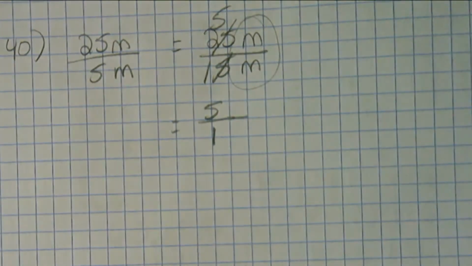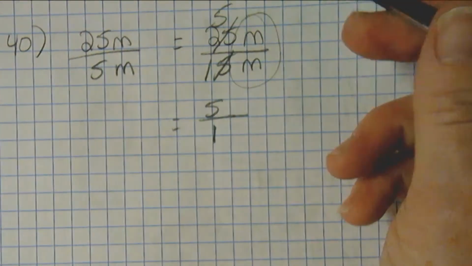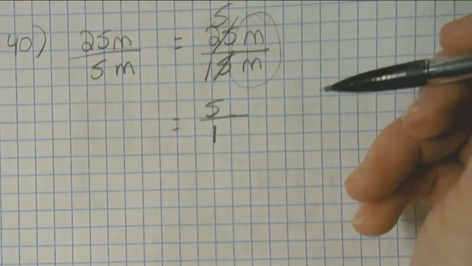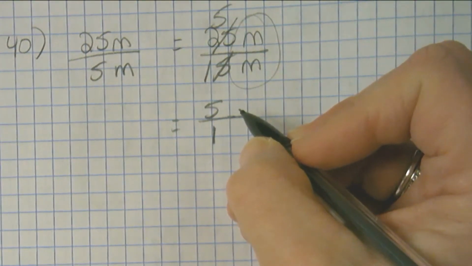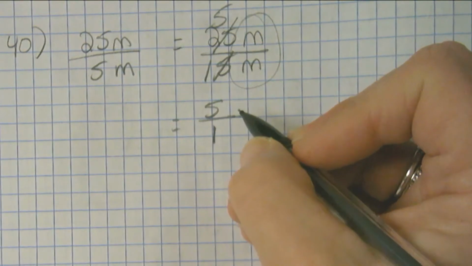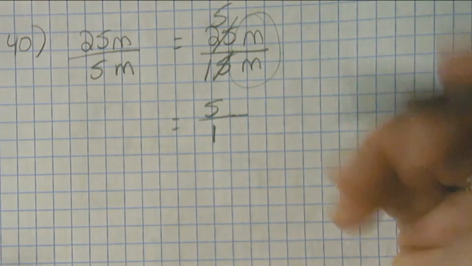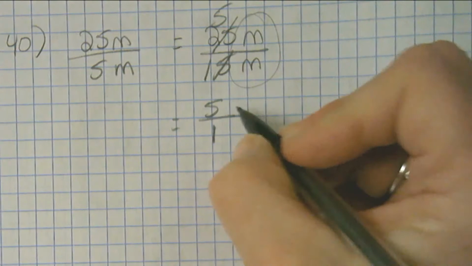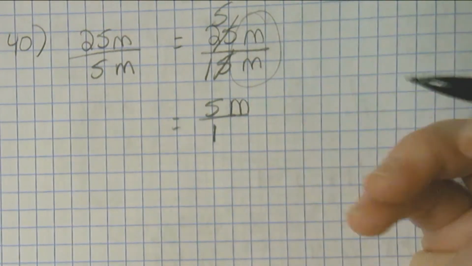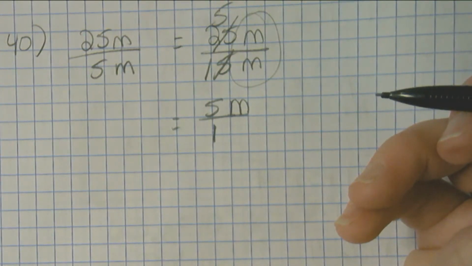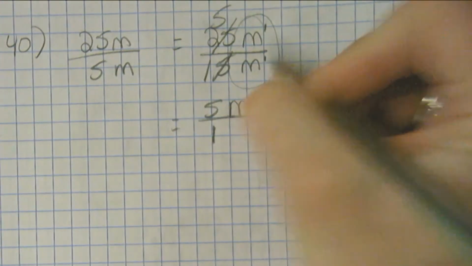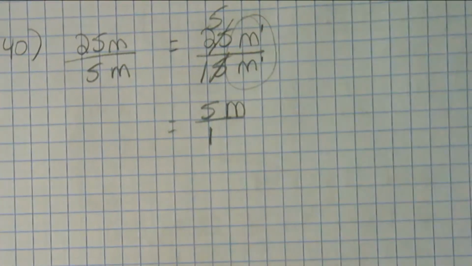Somebody use my division power rule, dividing m to the first divided by m to the first. Someone do this for me. Kira? No. You're using your power rules. Yes, you could do that, but I want you using your power rules. So m to the first divided by m to the first. What's my power rule for dividing? Simplify that using my power rules.